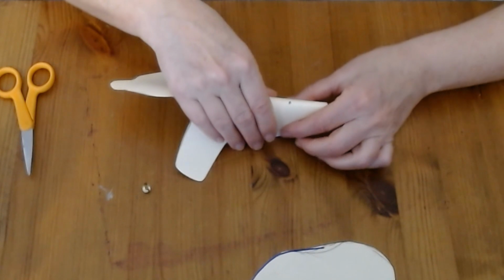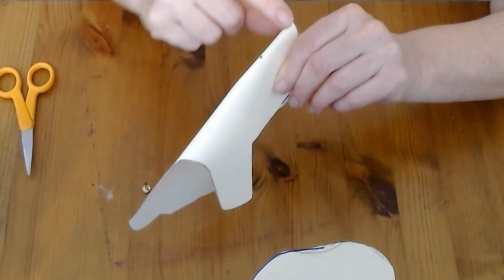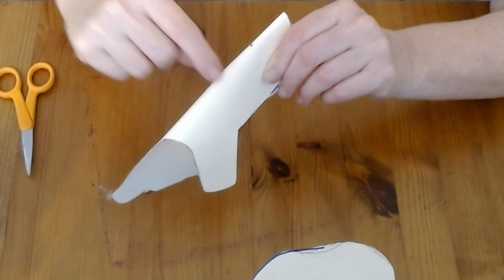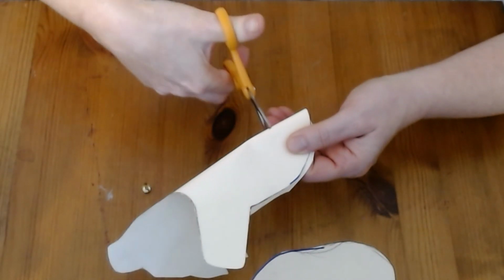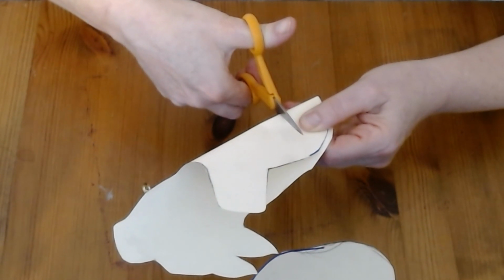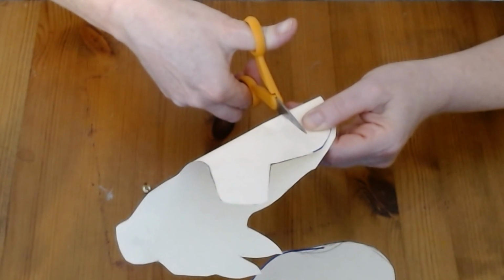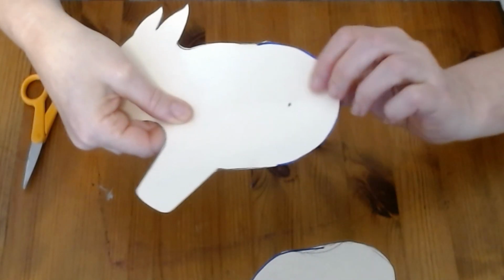We're going to fold your puppet piece, but we don't have to fold it to make a crisp edge. This doesn't need to be a real fold. If you do it, it's fine, but we don't need to. You're going to take your scissor and you're going to make a very short, just a tiny little cut. It does not need to be big, very small.